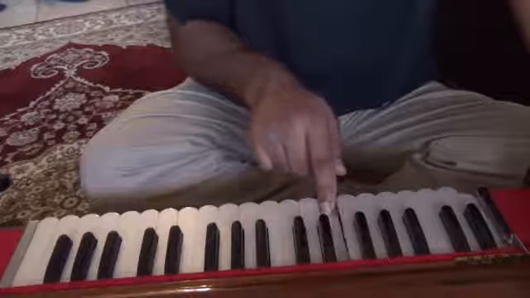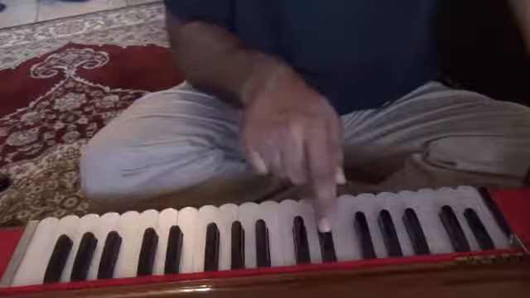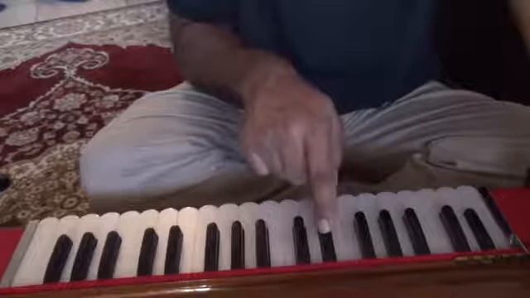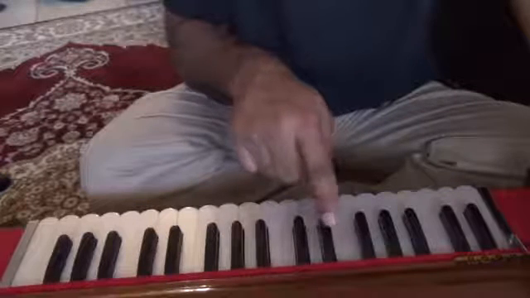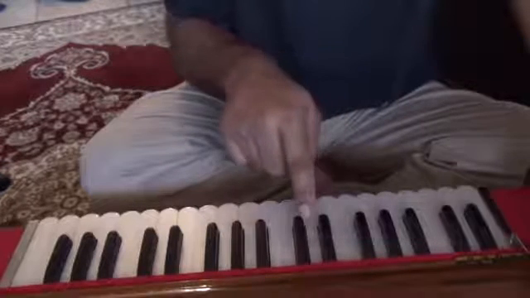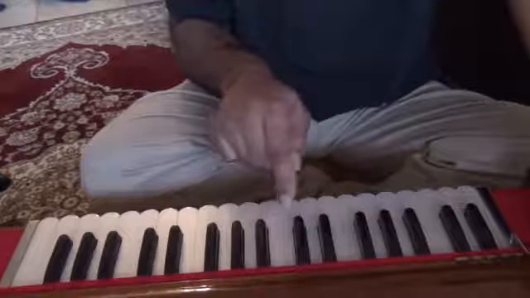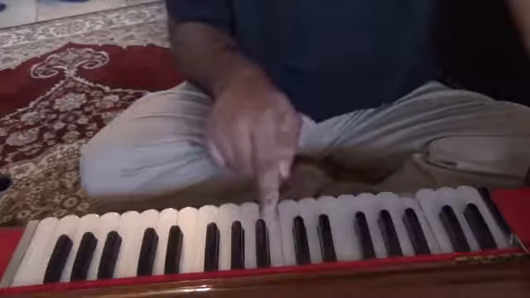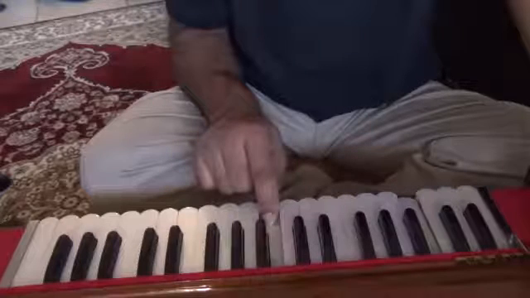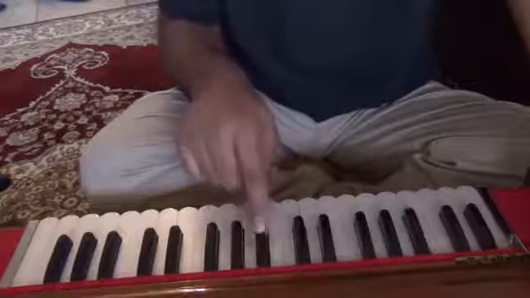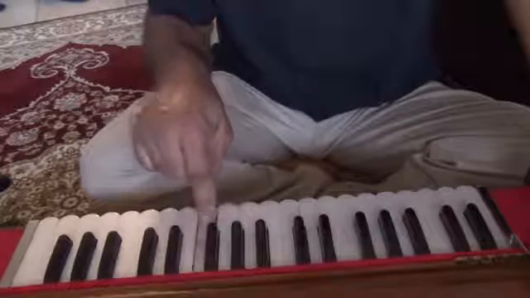So from C to the black note above it, that's a half note. So if we look, we can see half, half, half, half, half. Although these are 2 white notes, it's still a half spacing or interval. And again, half, half, half, half, half, half.